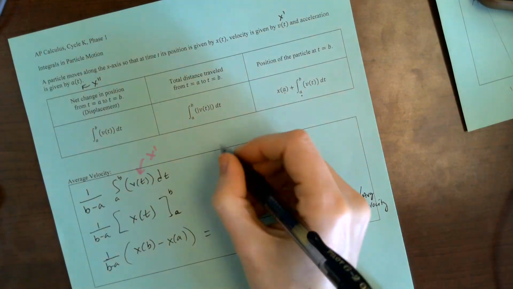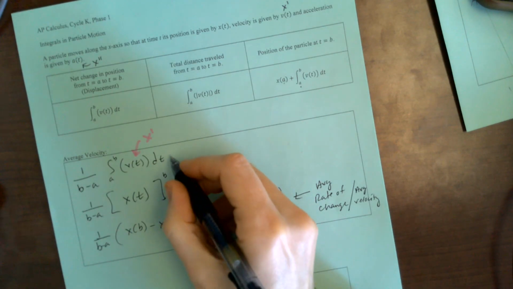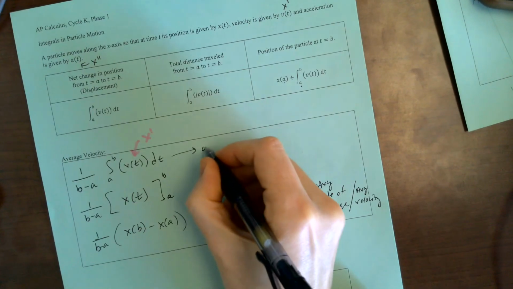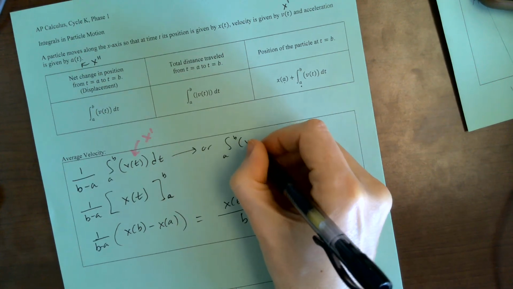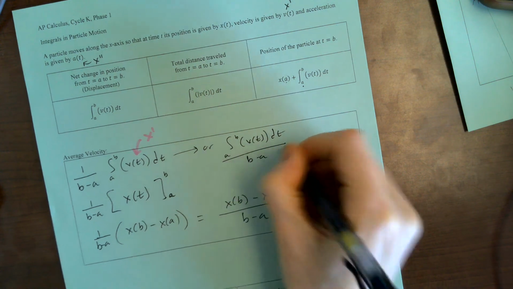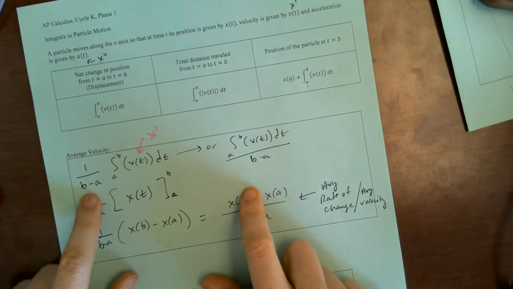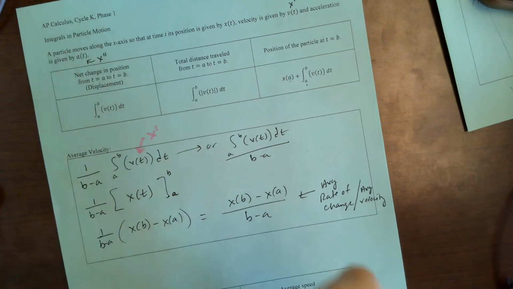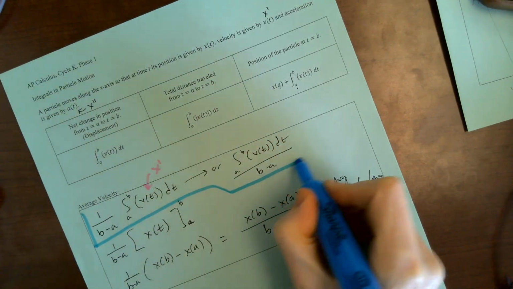So the average velocity formula is this, or you could write it as the integral from a to b of v of t dt all over b minus a. So you could write the constant out front as a denominator. Alrighty.